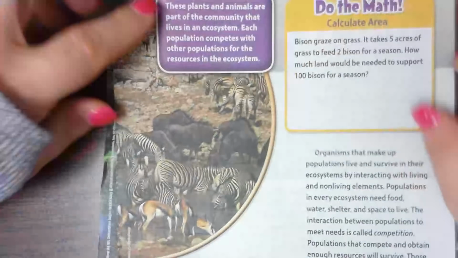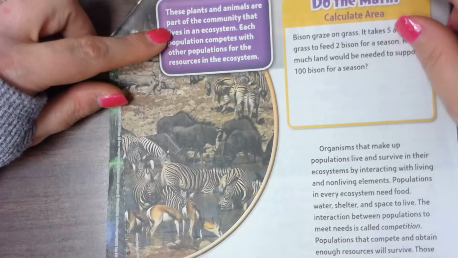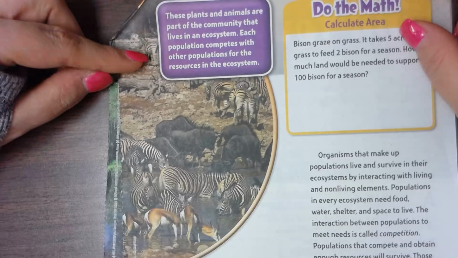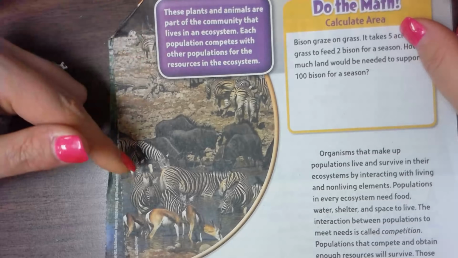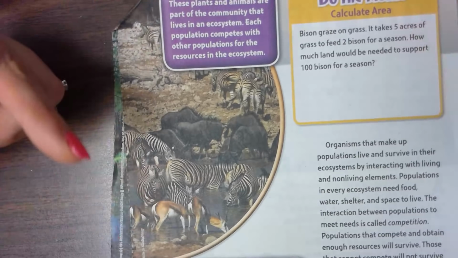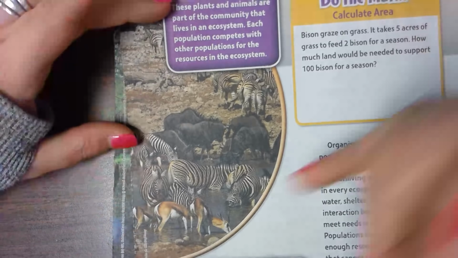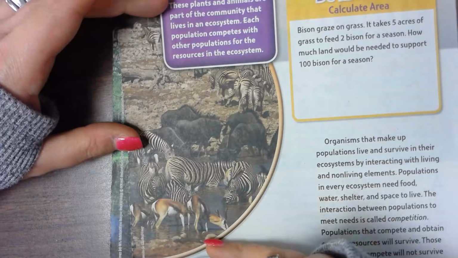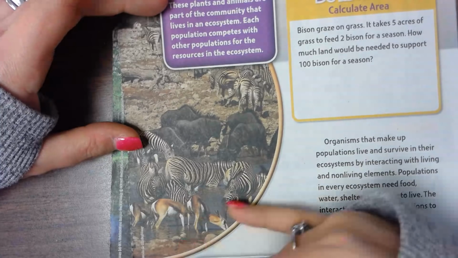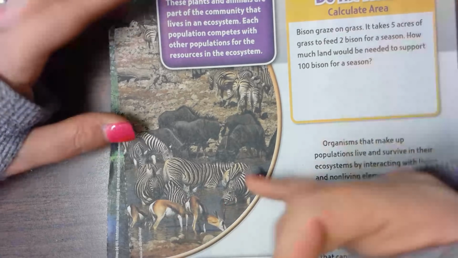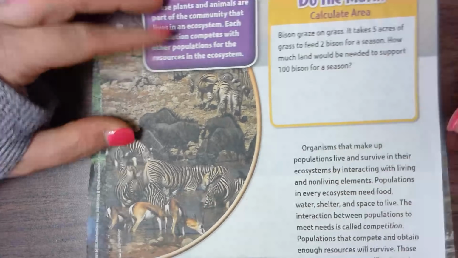All right. These plants and animals are part of the community that lives in an ecosystem. Each population competes with other populations for the resources in the ecosystem. All right, so if there's a whole bunch of zebras, and let's say the zebras eat the gazelles, I don't know if they do, I'm just saying that they did. First of all, they probably all wouldn't be hanging out drinking water, but if the zebras ate the gazelles and there were 2 gazelles and 10 zebras, who do you think is going to win? The stronger one. I mean, they're going to fight each other for that gazelle.